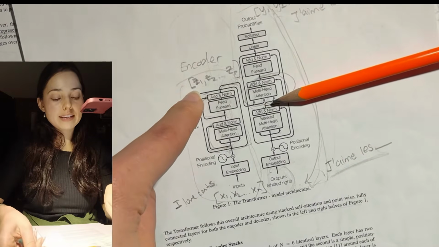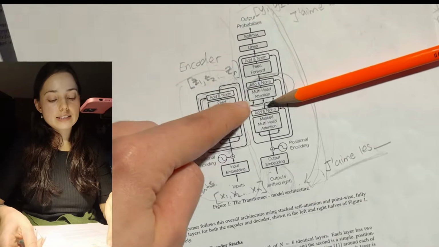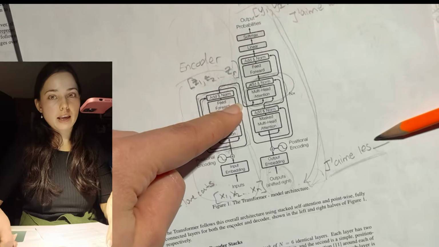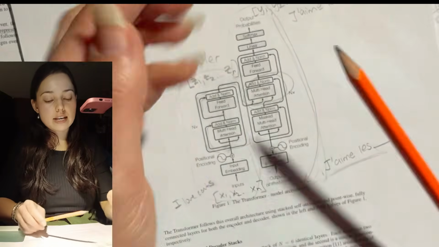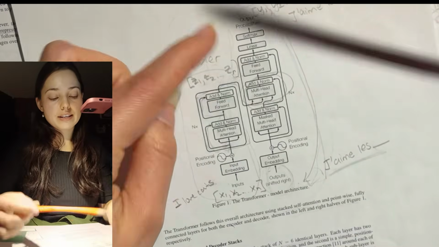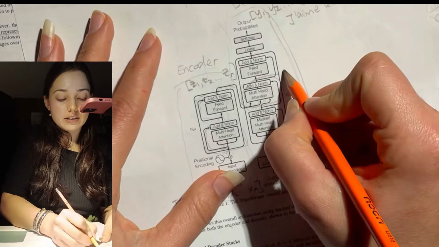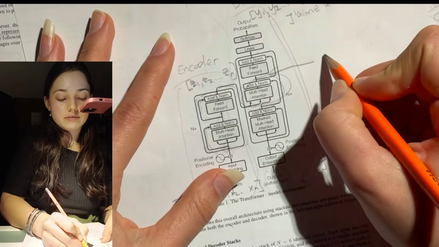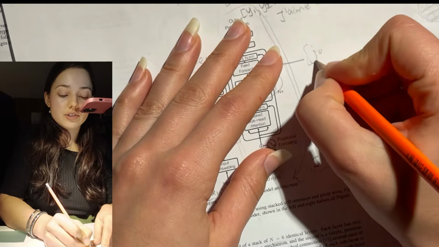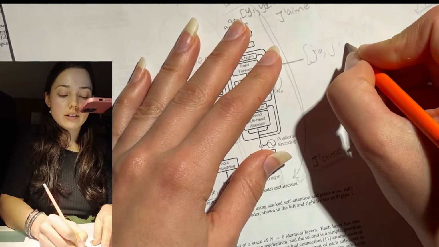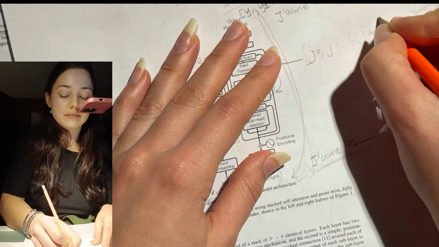And then here we compare I love cats with j'aime les blank, okay? So now we let these two share context, and that creates just one kind of embedding here. And let's call it J0, J1, all the way to Jn, okay?